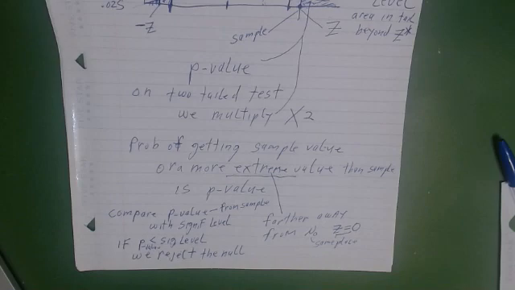You're talking about on chi-square? Yes. Okay, let me look it up here. I haven't actually done that one yet, so let me pull it up.